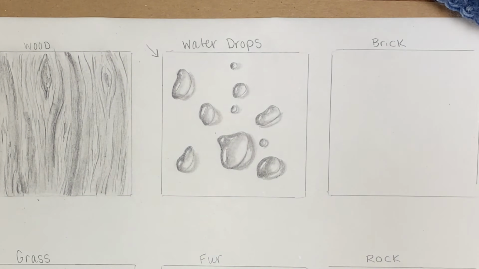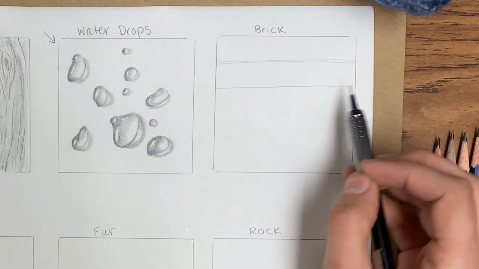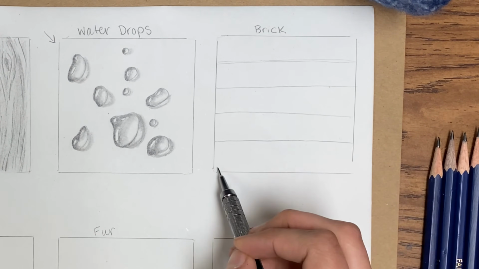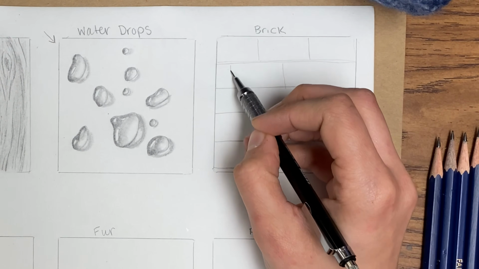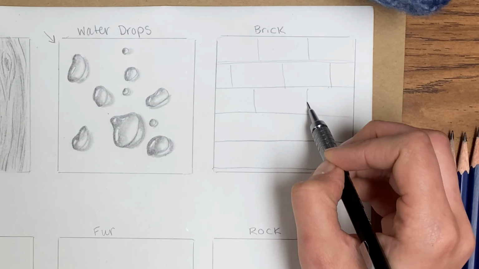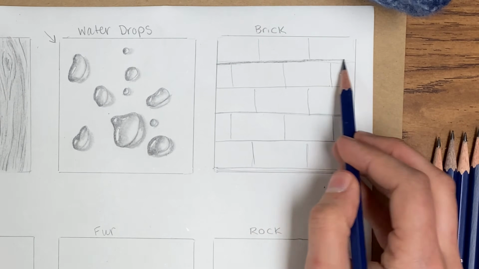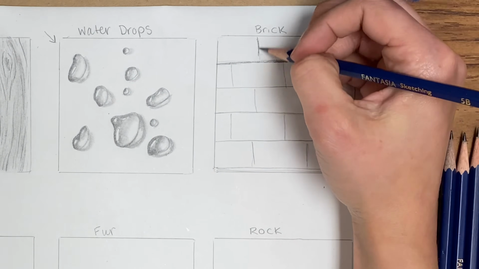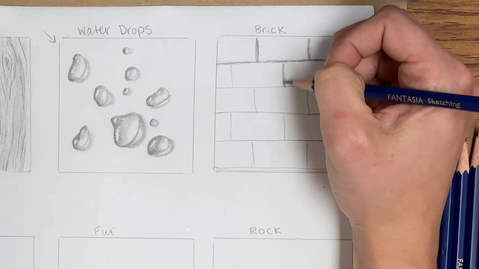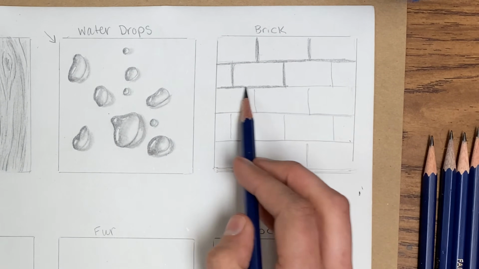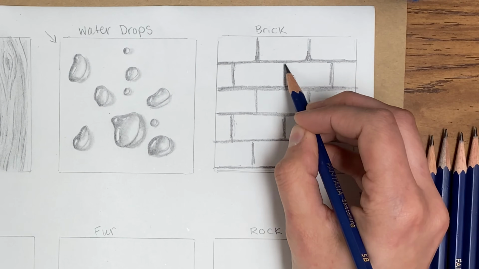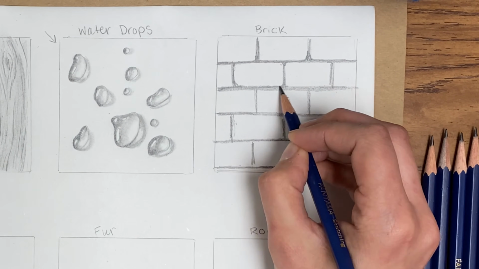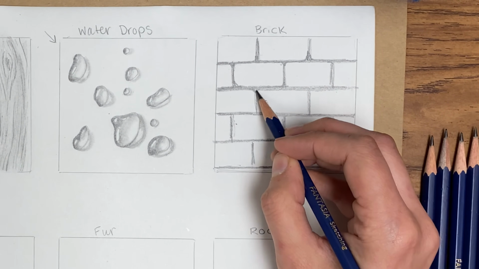The third texture is going to be bricks, and you're going to put in rows and then put in some lines where you want your bricks to go and alternate them for each row. Then you're going to shade in between your bricks just to add a little bit of a shadow. Once you get that all completed, I like to round out the edges of my bricks so that they're not super sharp and perfect.